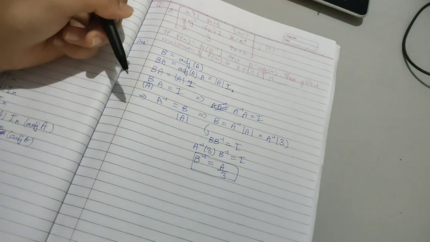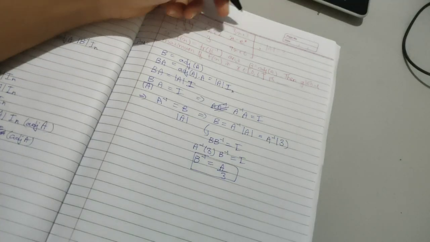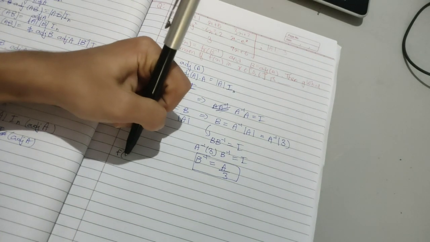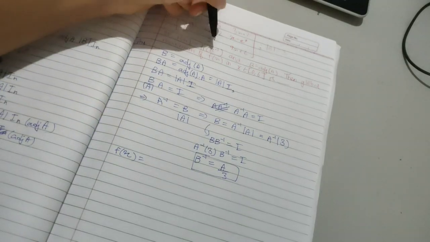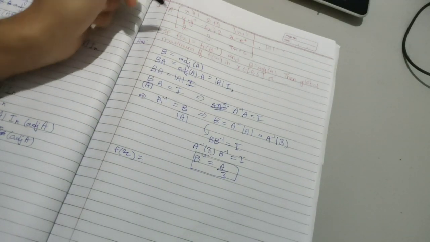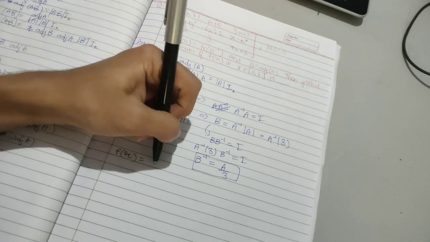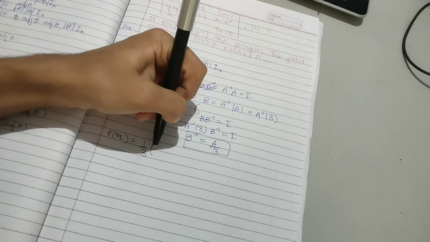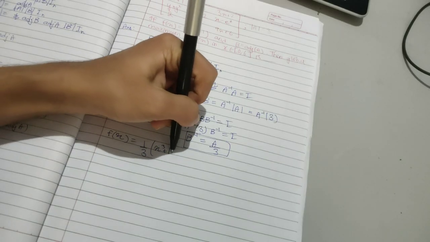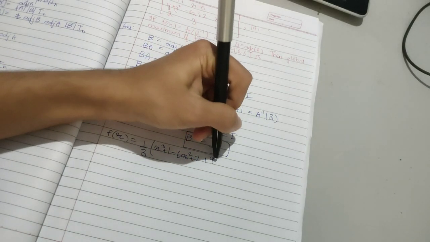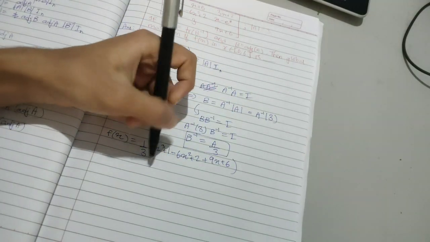So now what we do is we can just find f of x. So from this, f of x, trace is basically sum of the diagonal terms. So it's gonna be 1/3 of x cubed plus 1 minus 6x squared plus 2 plus 9x plus 6.